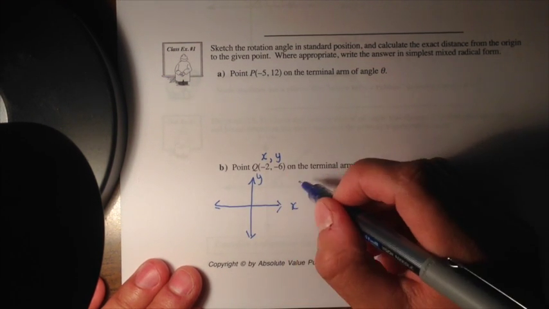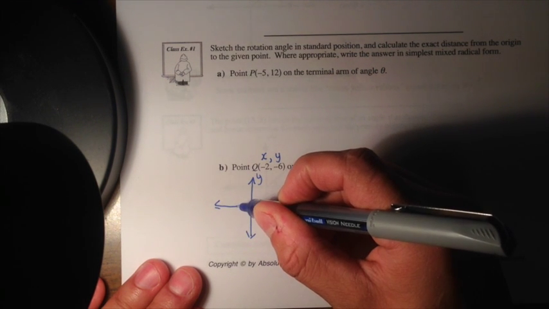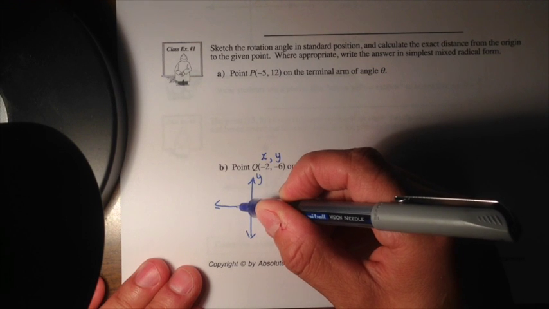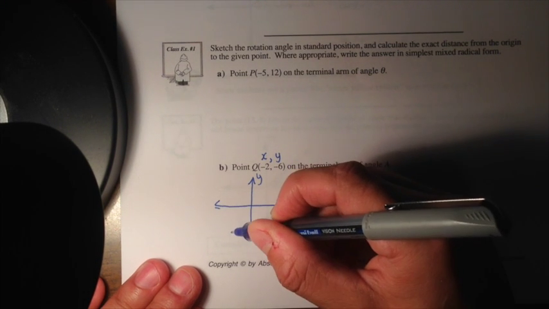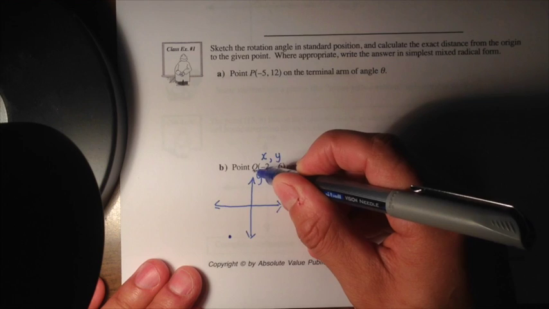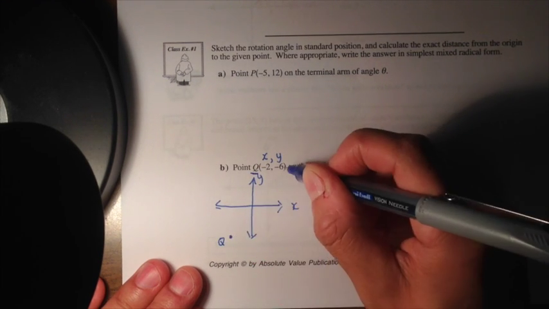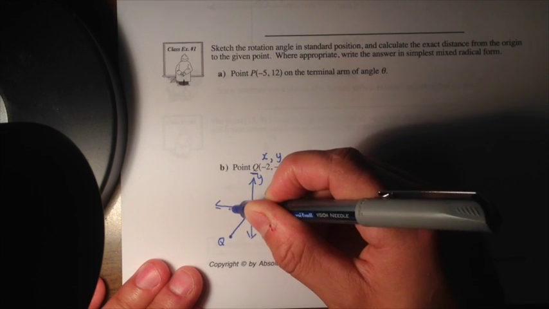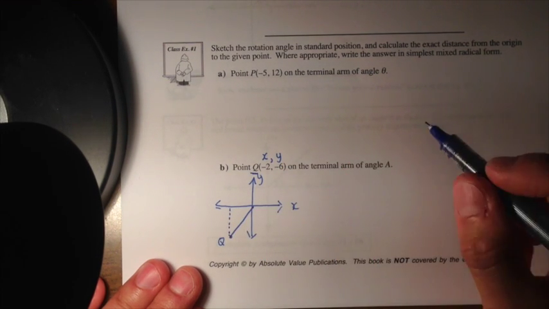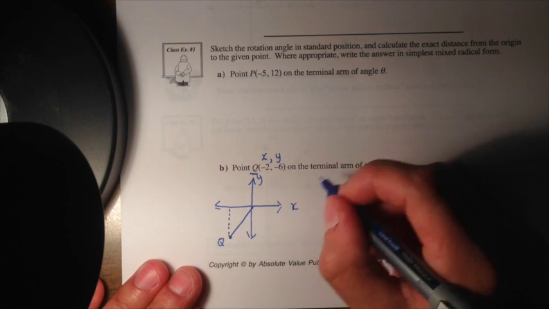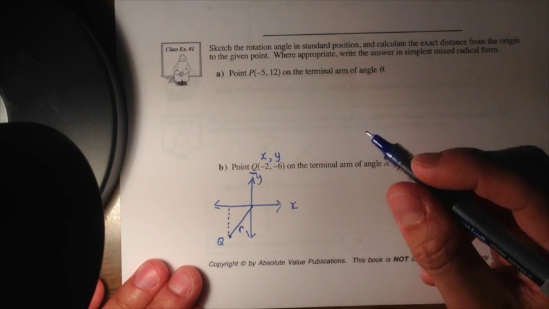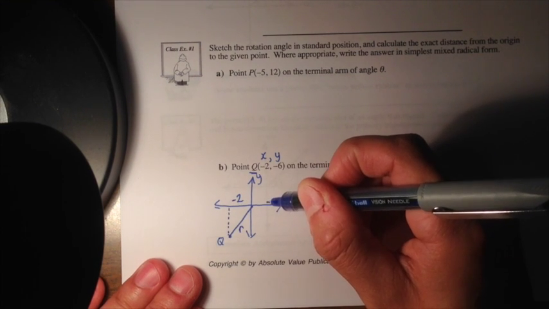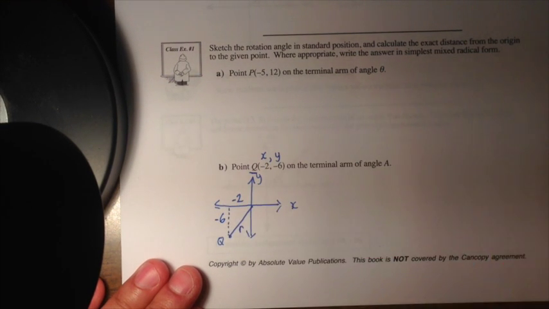So for this example, since -2 is on the x-axis and -6 on the y-axis, that's -2 to the left and -6 going downwards into quadrant 3. And in this example, we're told it's point Q, so those two coordinates will make up point Q. Now, just like example A, we're looking for the distance r. We want to find the exact distance of r. So we have -2 on the x-axis, and -6 on the y-axis, like this.